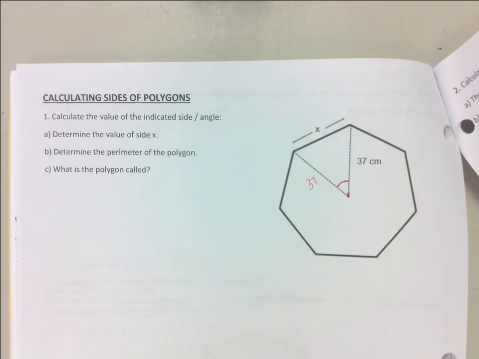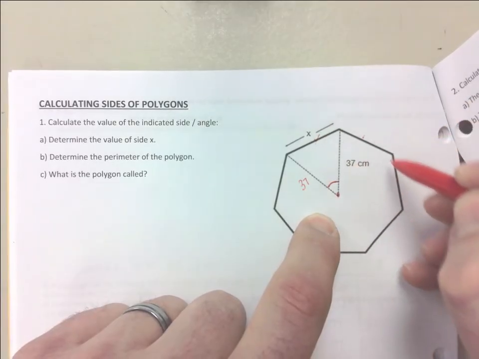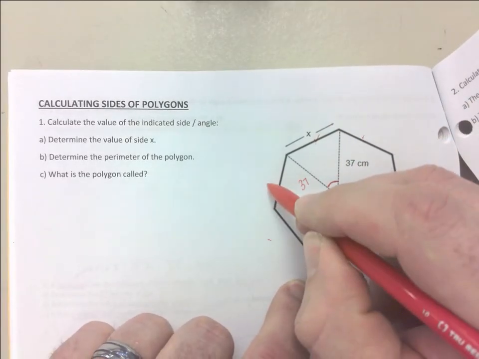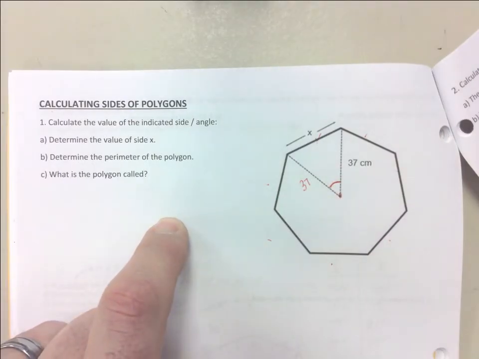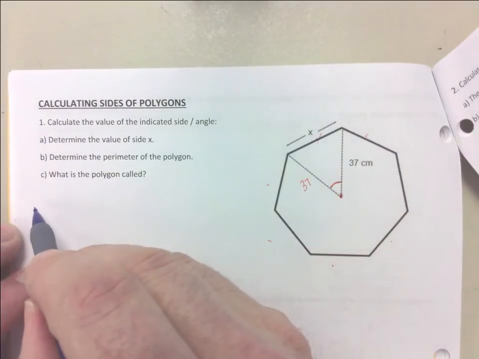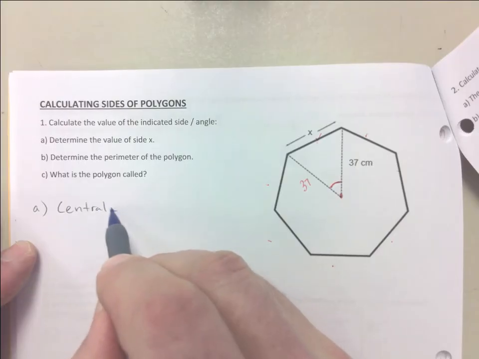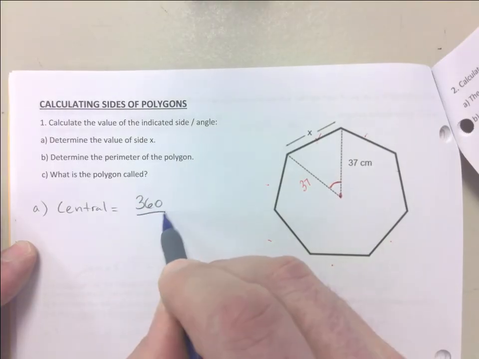Sorry, I left you thinking. But I think I got you started enough, probably. Let's count the number of sides. 1, 2, 3, 4, 5, 6, 7. So let's find that central angle. Central is going to be 360 divided by 7.